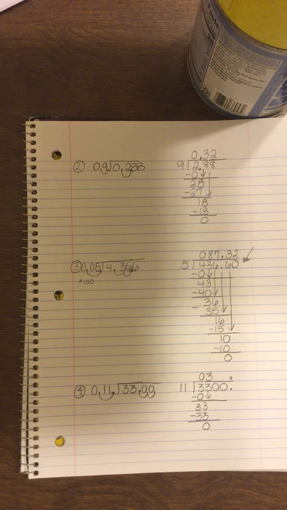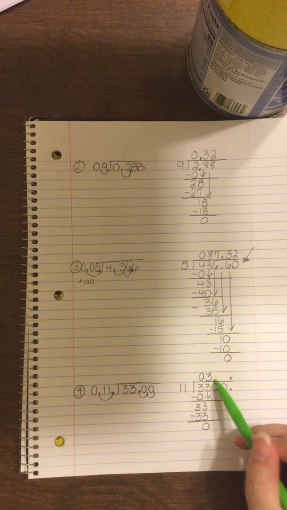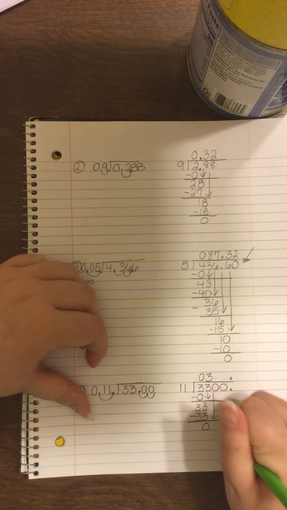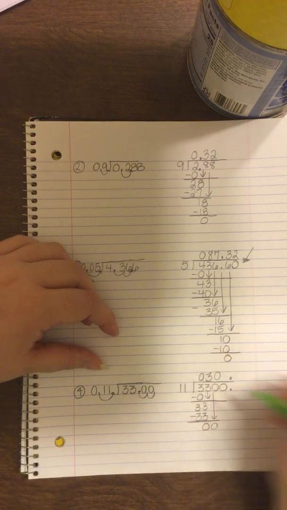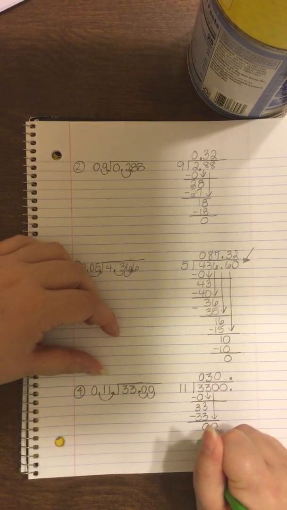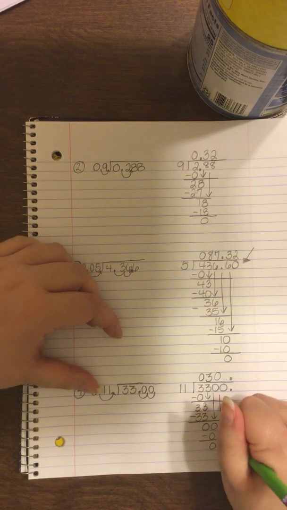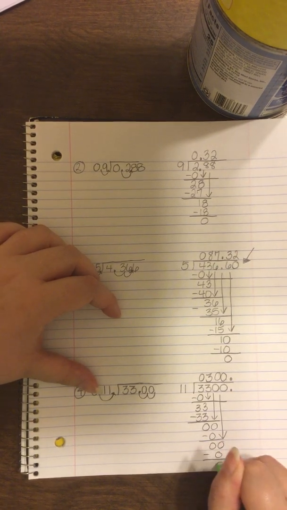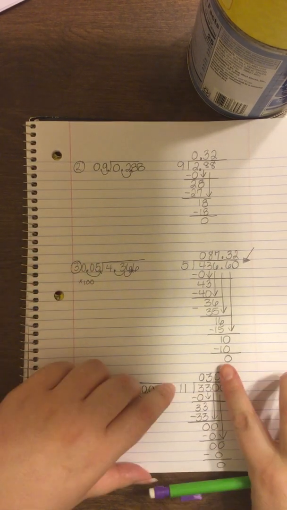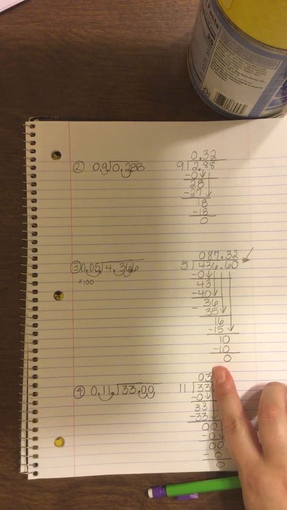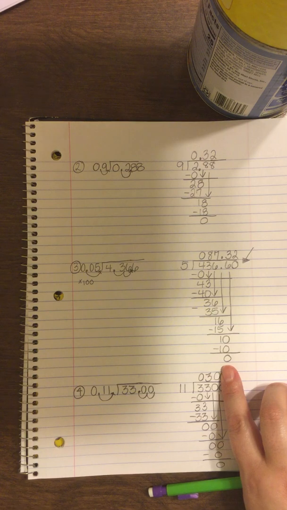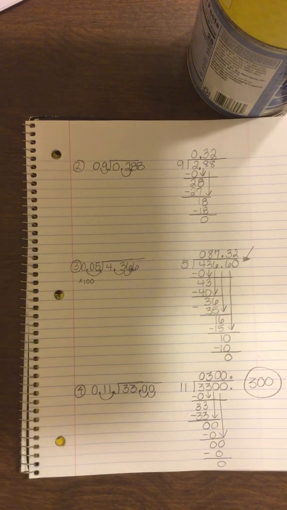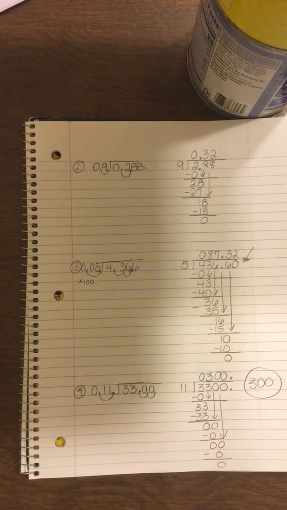Oh, I'm done. But wait a minute. I still have 2 numbers right here that I have to fill in. I'm not done. Bring down my other 0. 11 divides into 0, 0 times. 0 times 11 is 0. Subtract, I'm left with 0. Bring down my last 0. 11 divides into 0, 0 times. 0 times 11 is 0. I'm left with 0. So my answer is not 3 where I wanted to stop. It wasn't 30. It was actually 300. And that is a really good example.